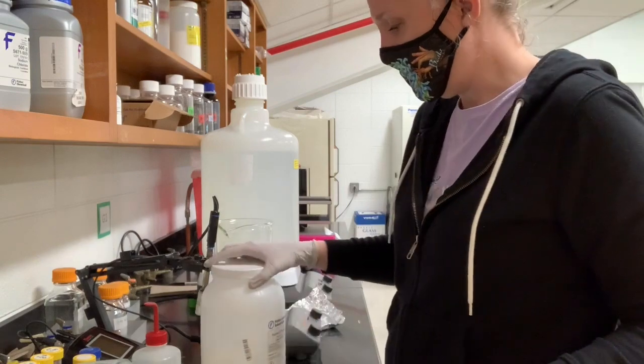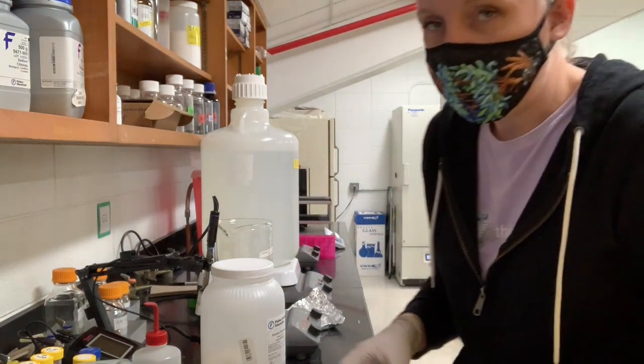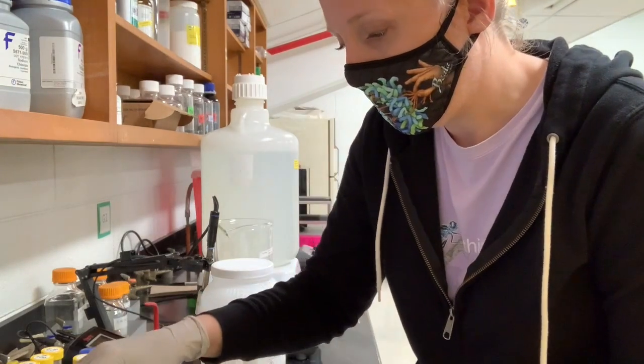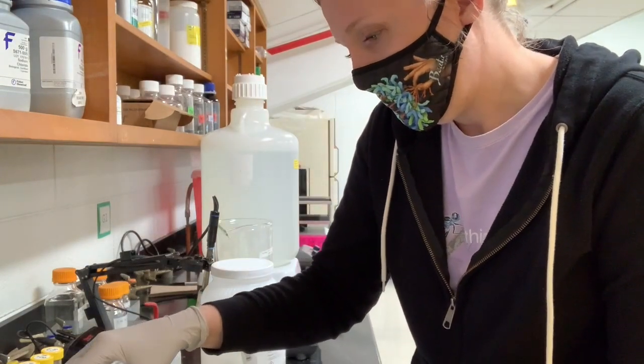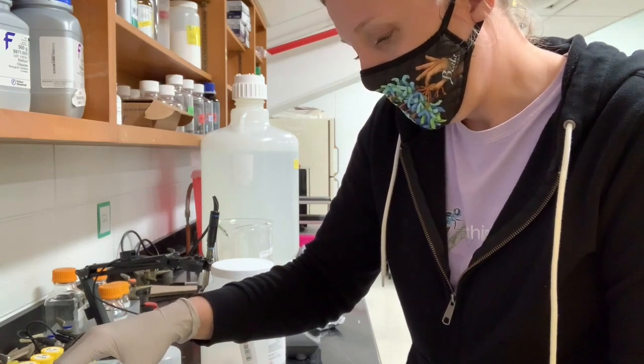I like for solutions to be pretty precise, so if I go a little bit over, I will take a little spatula and remove a little of the salts until I get right to the amount that I wanted.